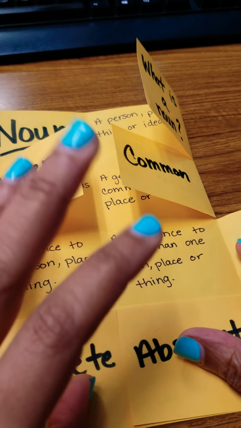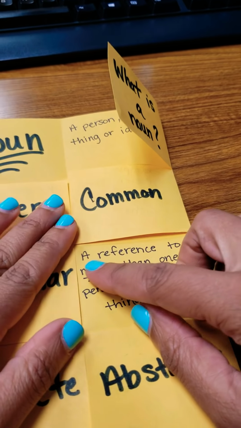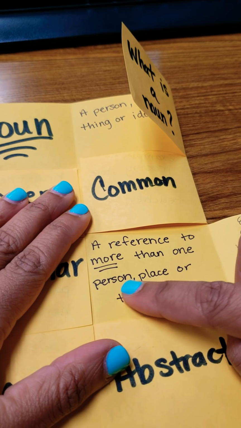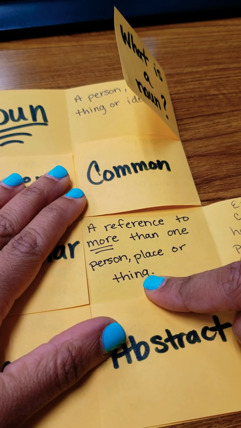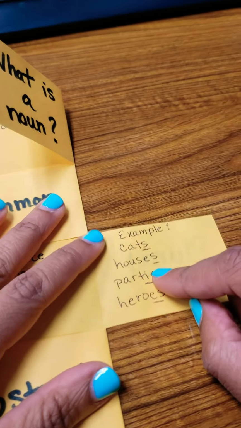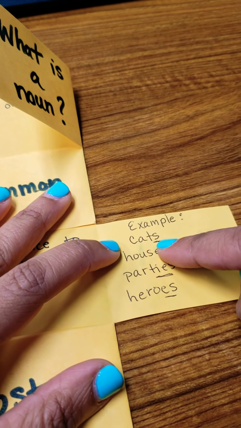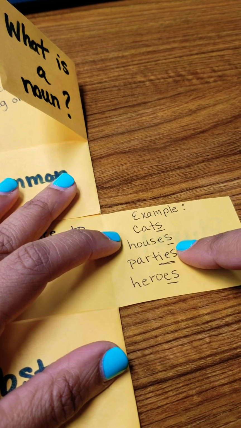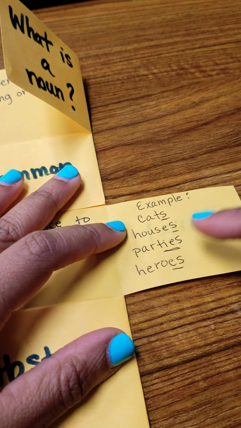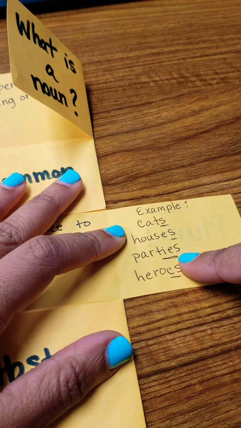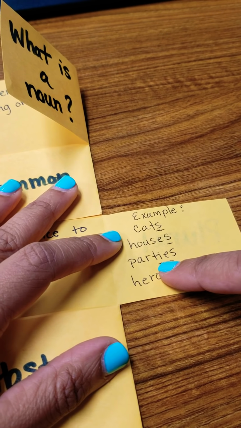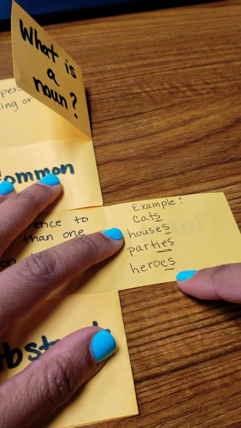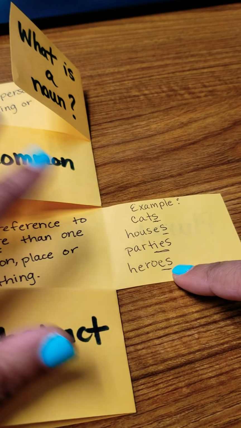On the plural side, we've got a reference to more than one person, place, or thing. And here's some examples. We've got cats with an S at the end. We've got houses with an S on the end. And we've got parties. So we've dropped the Y and we added IES. And then we've got heroes. We added the ES here.